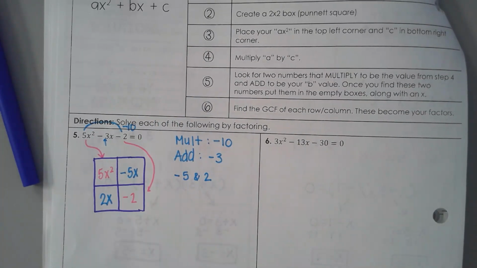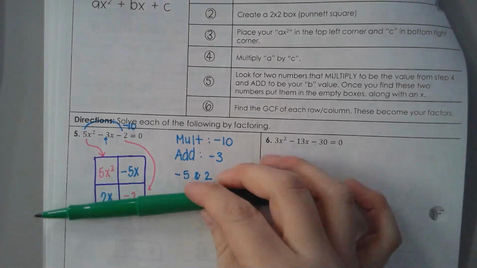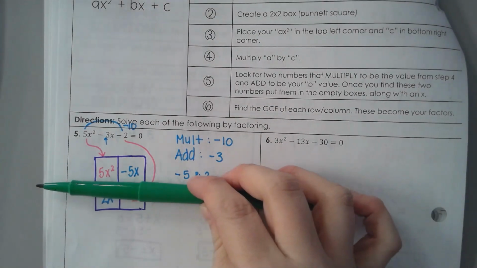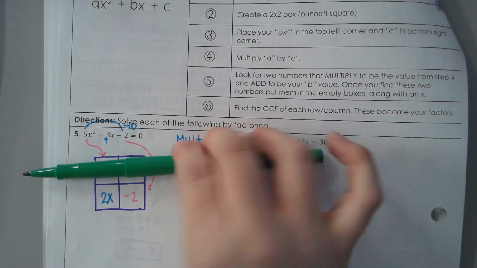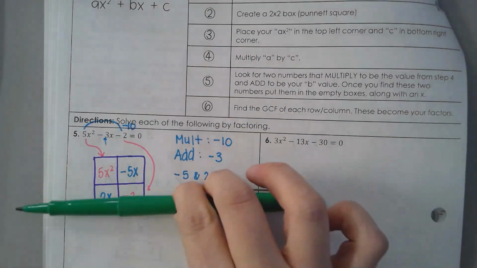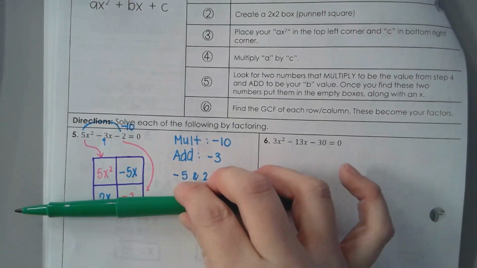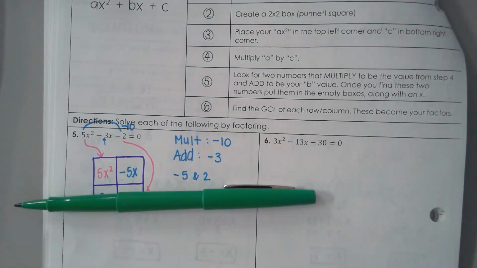The last step is us actually coming up with the factors. And those factors, we take the GCF of each row and each column. So let's look here. What do 5x squared and -5x have in common?